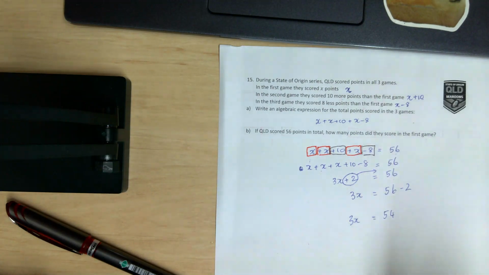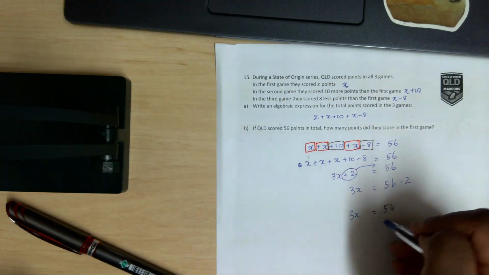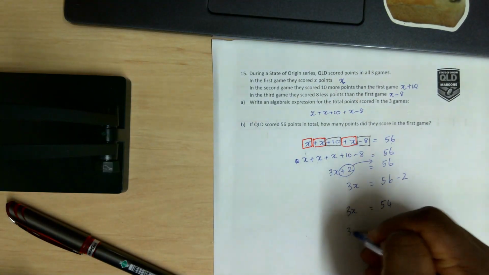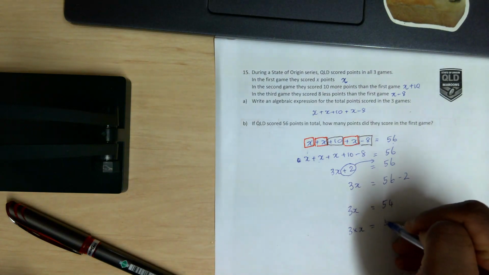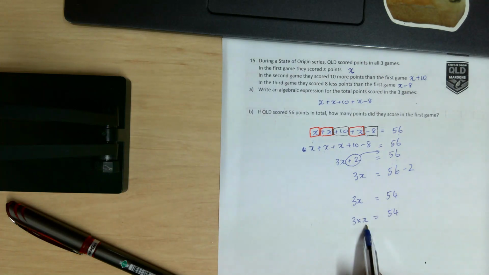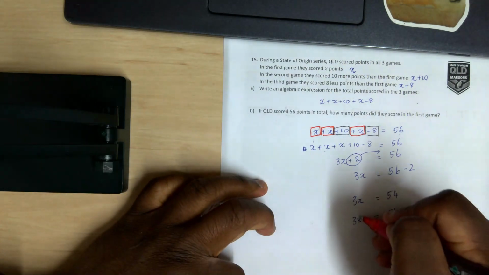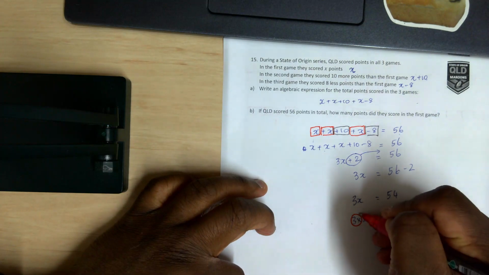54. Remember, between 3 and x there is a multiply, so this is the same as saying 3 times x equals 54. So to get x by itself, we're going to move the multiplied by 3 over.